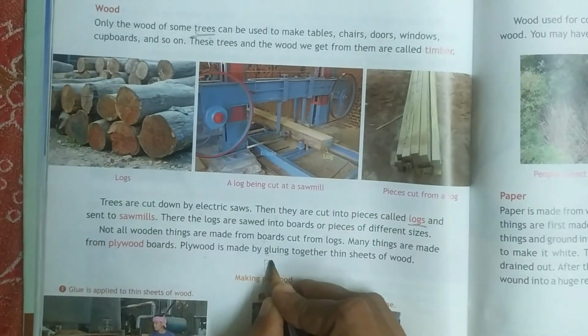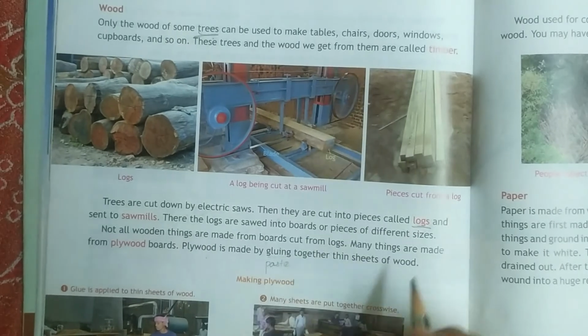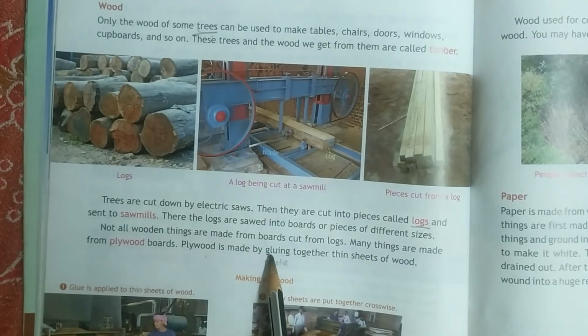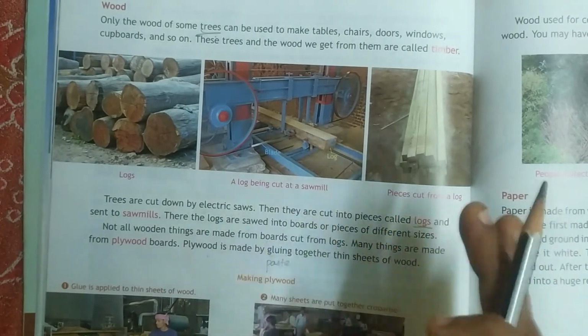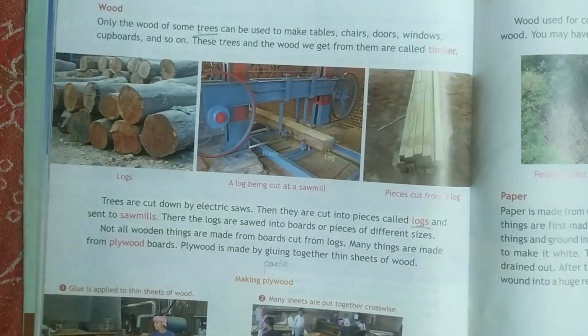Paste with gum, putting gum and pasting together the thin sheets of wood. Plywood is made by gluing, that is putting gum and pasting together, making together thin sheets of wood.